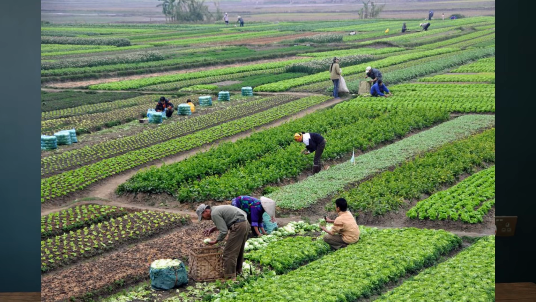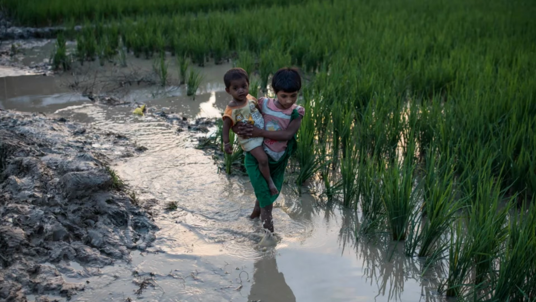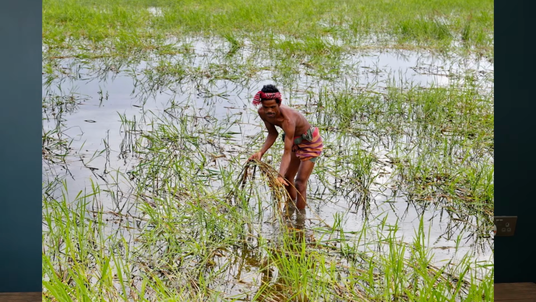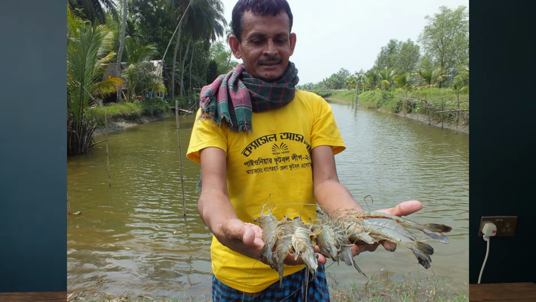Agriculture is the backbone of the Bangladeshi economy, but sea level rise pushes salt water over 100 kilometers inland through the river systems. The salinization ruins the soil. Rice, the staple crop, can't grow in salty earth, so farmers are being forced to switch to shrimp farming, which provides fewer jobs, but also results in environmental damage from the removal of mangroves.